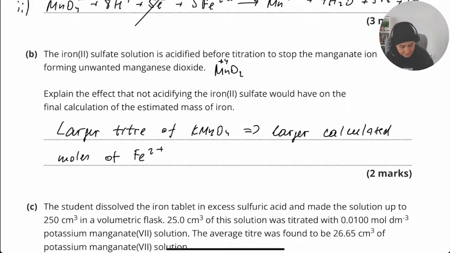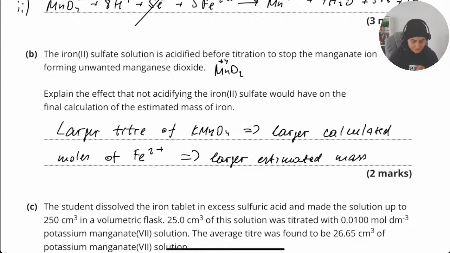And it means that larger estimated mass. Larger estimated mass.